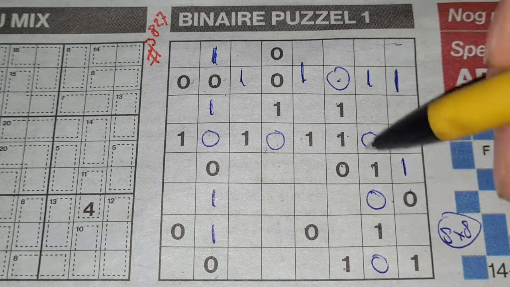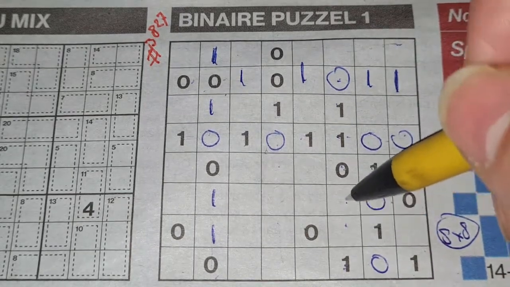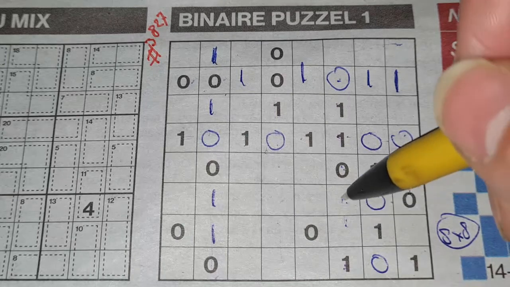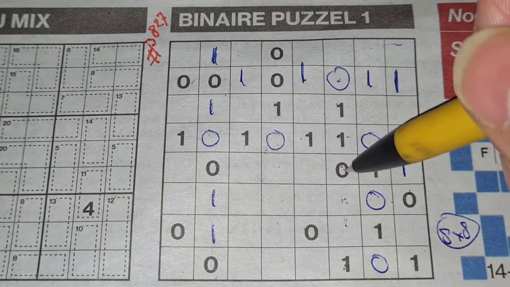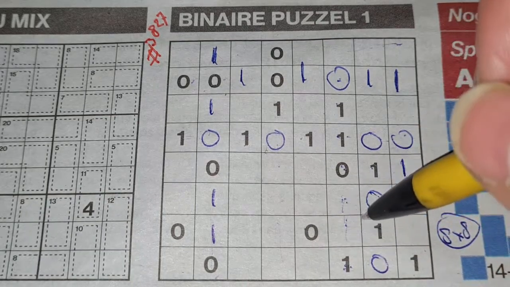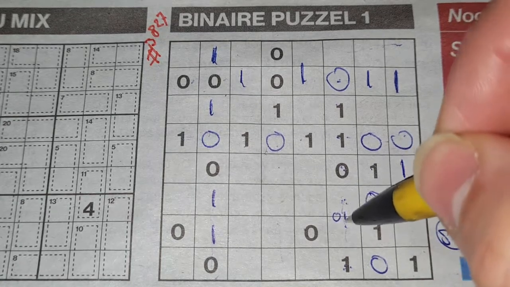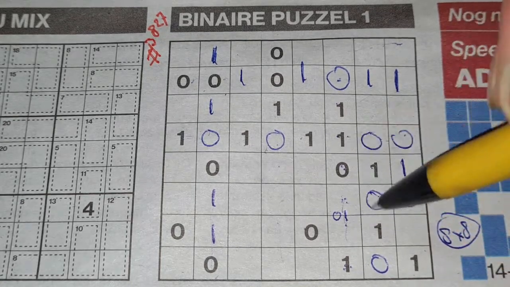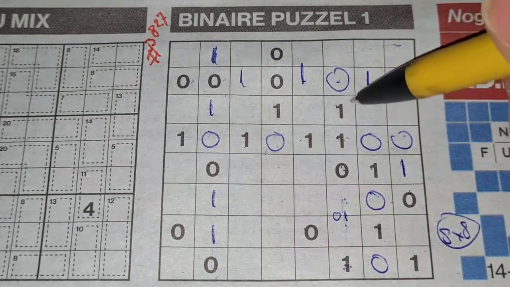And I know between an 1 and an O with 2 empty boxes between them, I know there are always an O and a 1 there, but I do not know in which order. So we have the first one, second one, third one, and the fourth one.